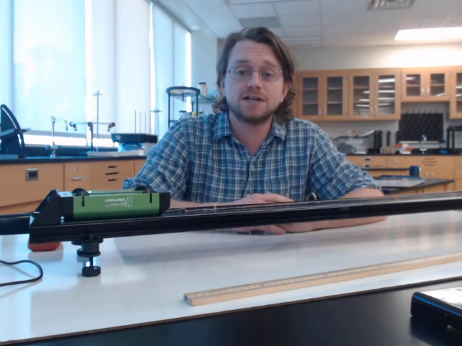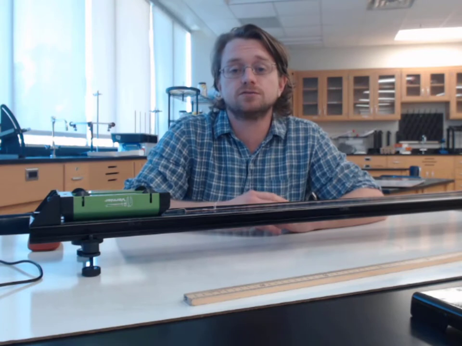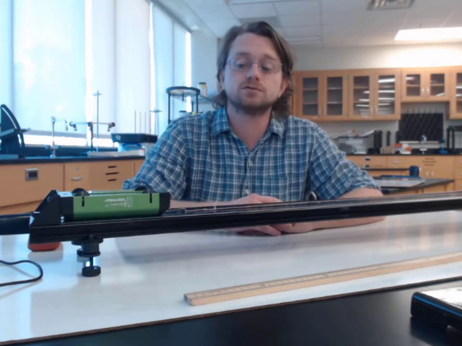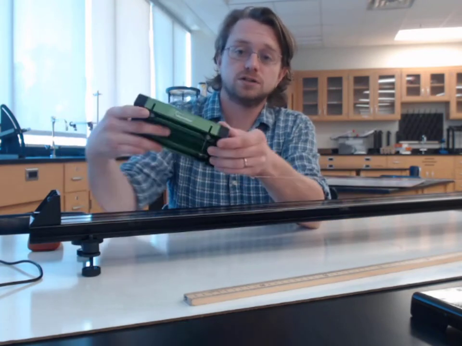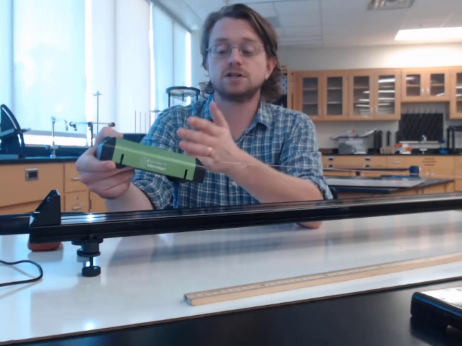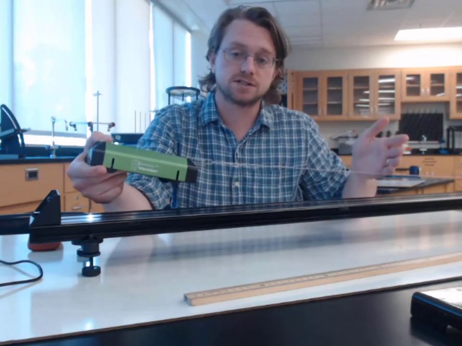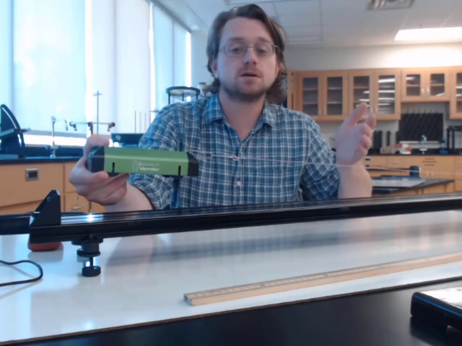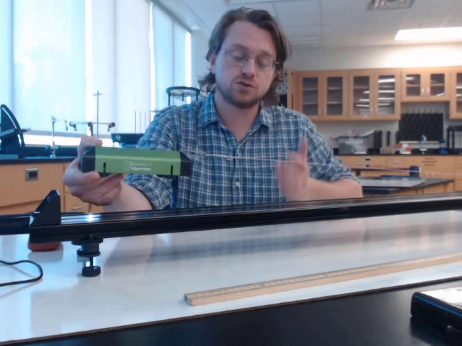In this particular lab, you're going to need to predict the velocity or determine the velocity of this green cart. We'll use energy conservation to assume that no energy is lost in our system as our cart speeds up from rest and travels down this track.